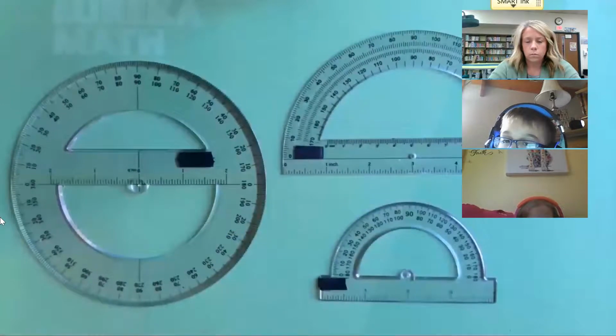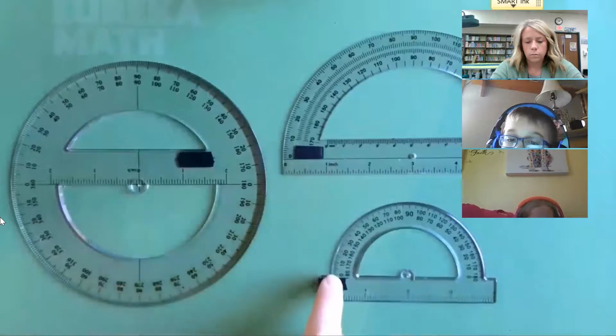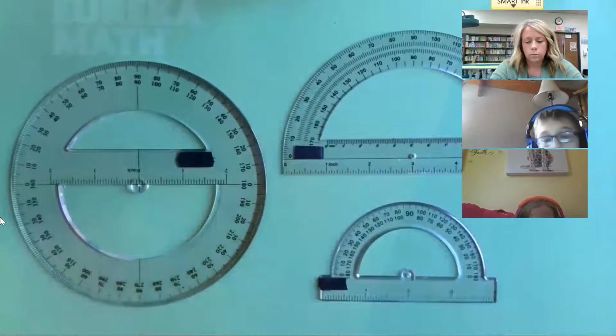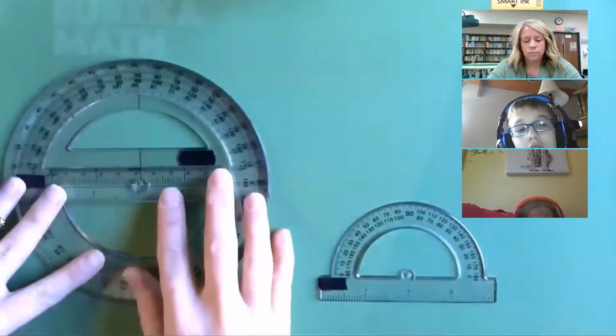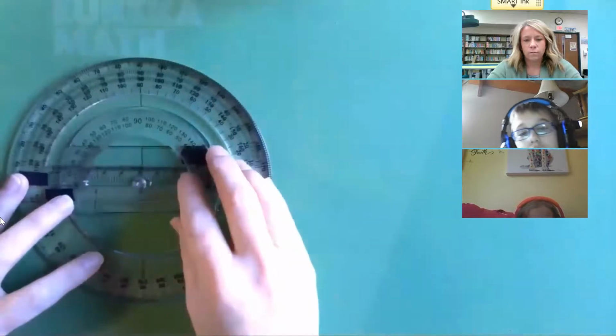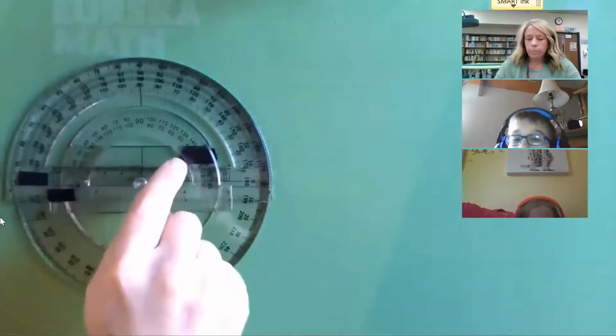Look at these different protractors. What do you notice? Well, this one is a 360-degree protractor, and these two are 180-degree protractors. They all have two sets of numbers, and they're all different sizes. Let's align our protractors using the center point like we did with our two circles at the beginning of the lesson. Do you see how all the protractors have different sized arcs? Some are smaller, some are larger, but they all measure the same degrees.